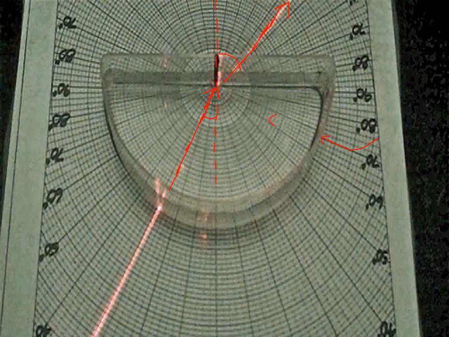And so we went from a slow to fast medium, which makes sense. This is water here. This is air, so it's fast. And that means that we bent away from the normal. Slow to fast, away from the normal.